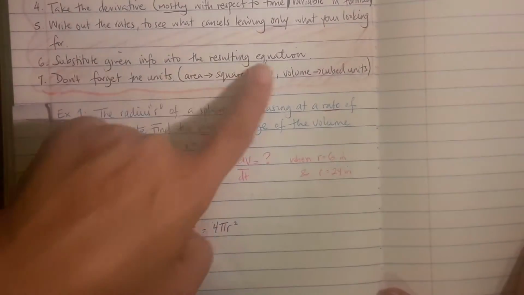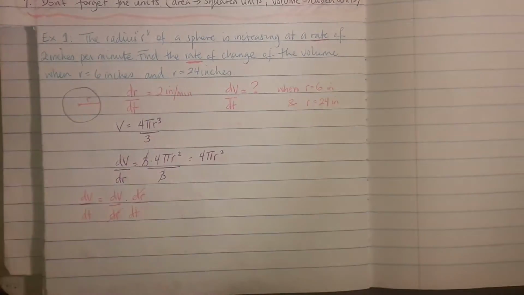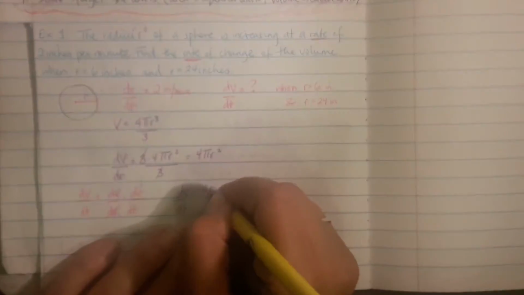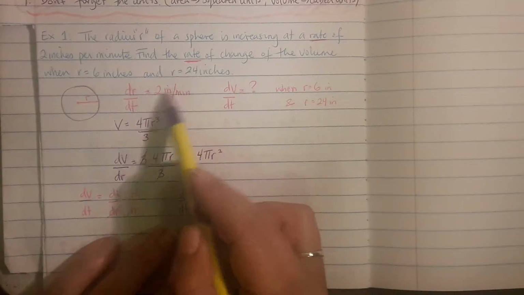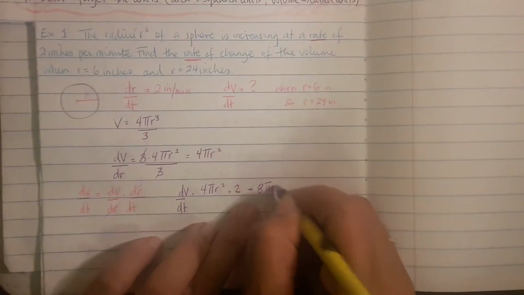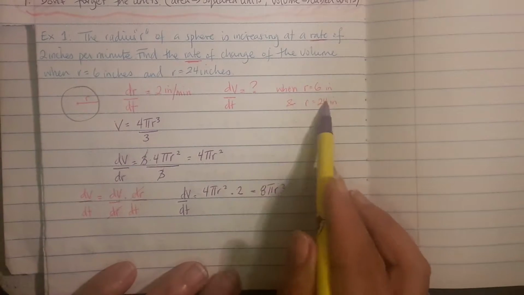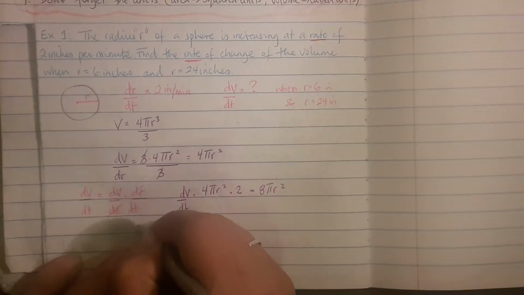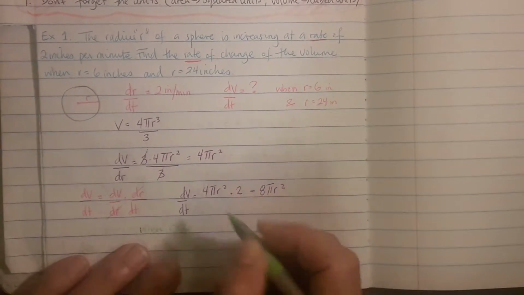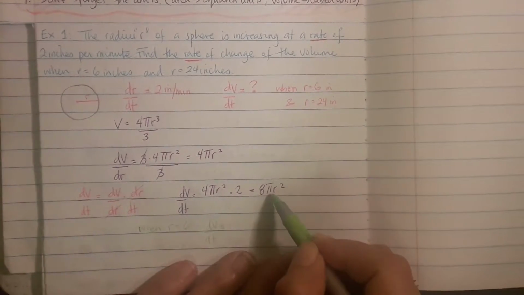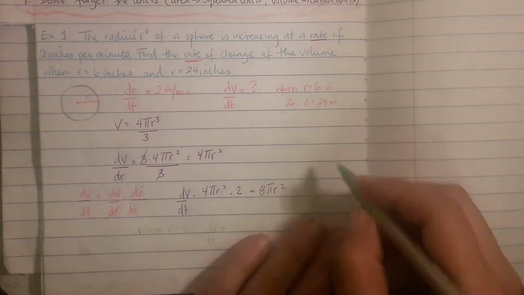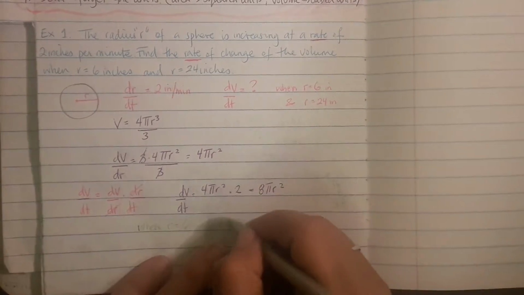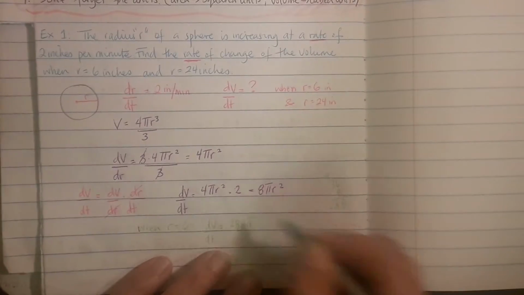So what's dV/dt? Well, dV/dt is dV/dr, which is 4 pi r squared, times dr/dt, which is 2, giving us 8 pi r squared. Now when r is 6, all you're going to do is plug it into dV/dt to find out what dV/dt is. You might not be able to see this, but you can listen to my voice. When r is 6, dV/dt is equal to 8 times pi times r squared. So the radius is 6 squared, which is 36. 36 times 8, which I'm working out on the side, is 288 pi.